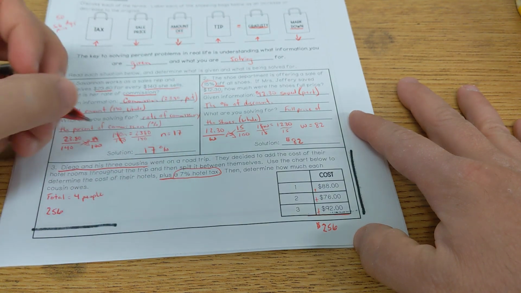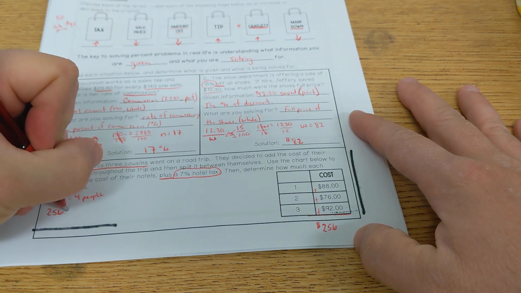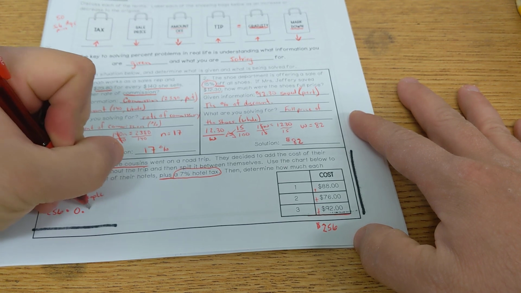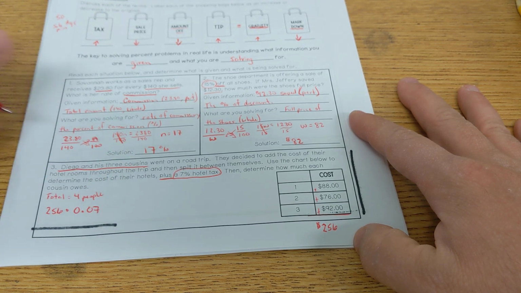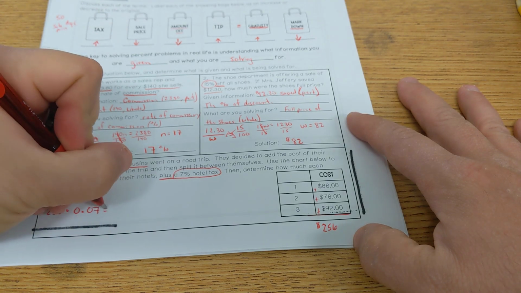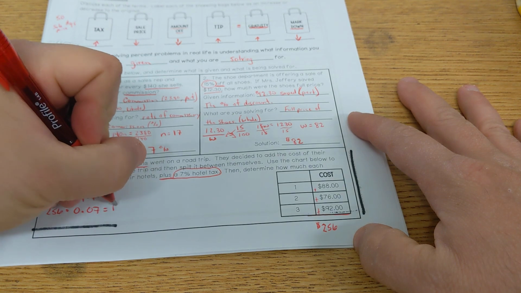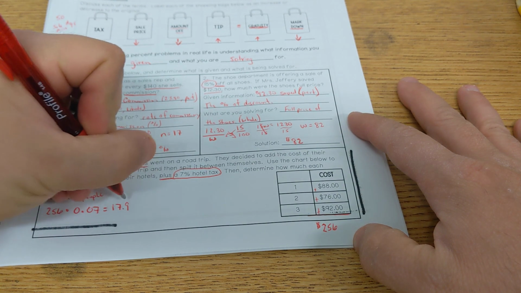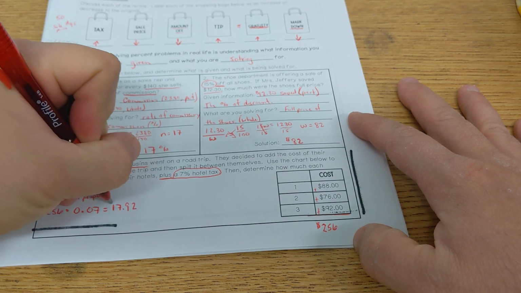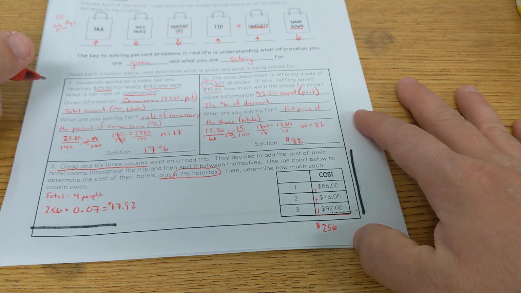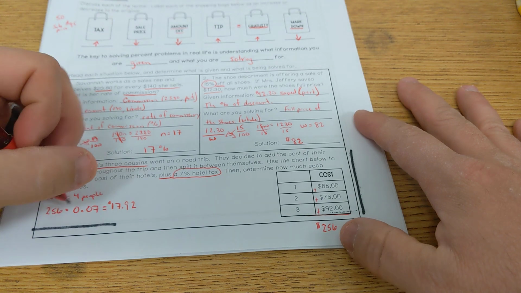I want to know what 7% of the hotel tax is, so I have to multiply by 7%. And that's 0.07. And that's going to give me $17.92. Okay. So the tax on our hotel cost is $17.92.